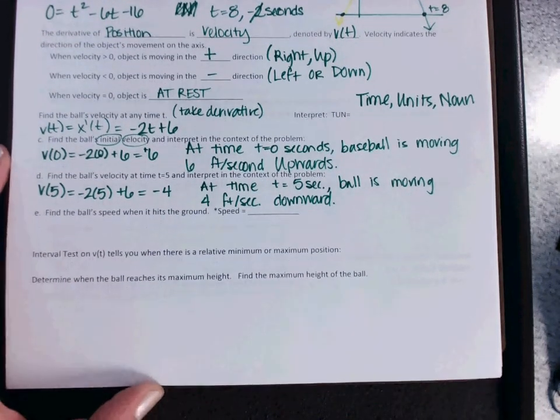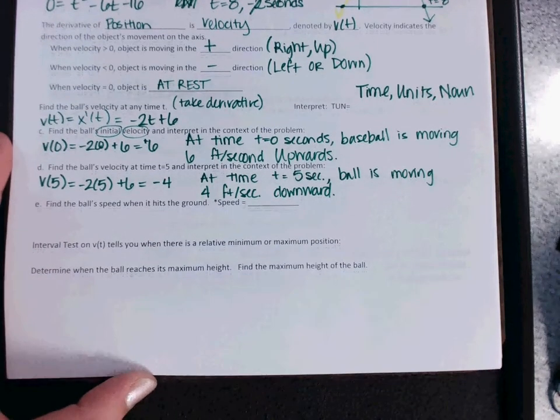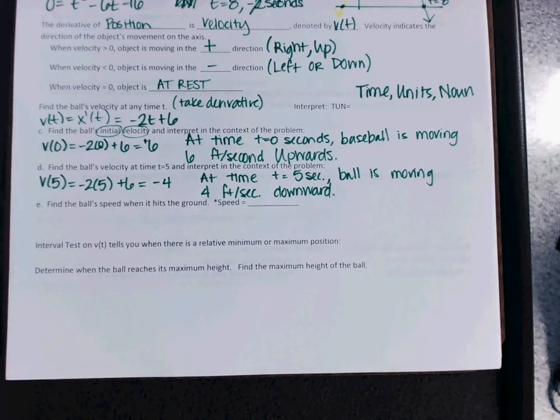Okay? Alright, physicsy people, what is the difference between velocity and speed? Velocity is speed with direction. Speed does not have direction. Think about your car. Okay, the speedometer doesn't measure if you're going forward or backwards, it only gives you how fast you're going.